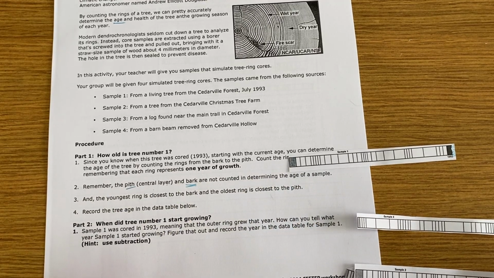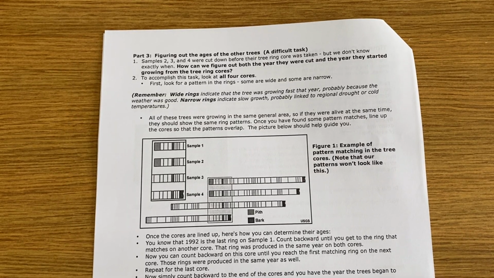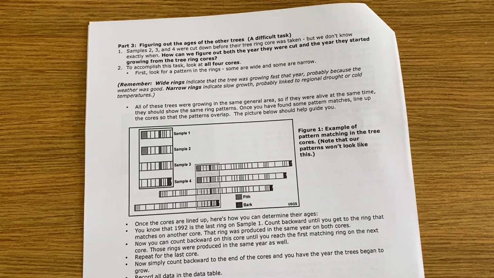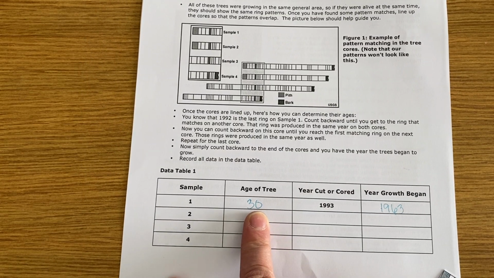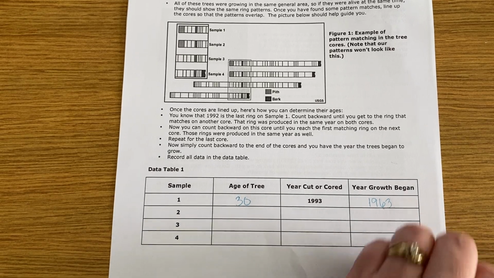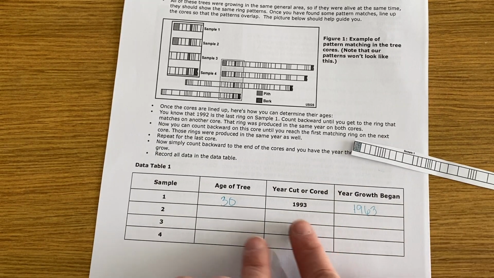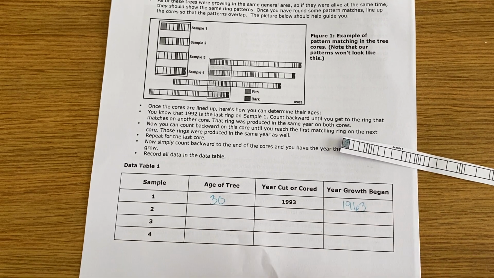first year of growth. On the back side, it's going to talk about how you can compare the tree rings for trees in the same area because all of your samples are from the same area. The first one that we looked at, if you counted it up, we get the age of the tree is 30 years because that's how many rings we have. And then we can figure out, because it was cored in 1993, the growth had to begin in 1963.